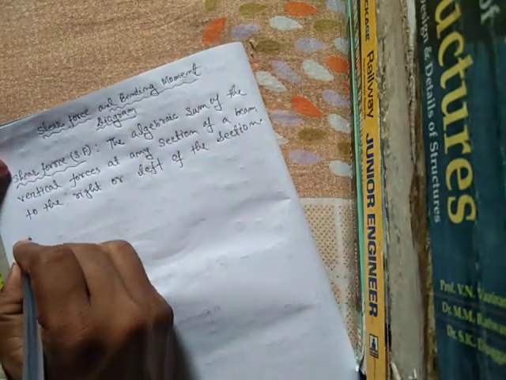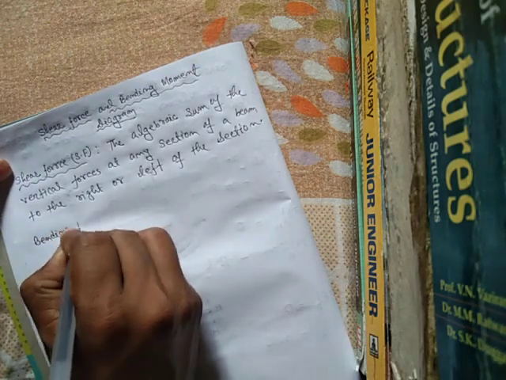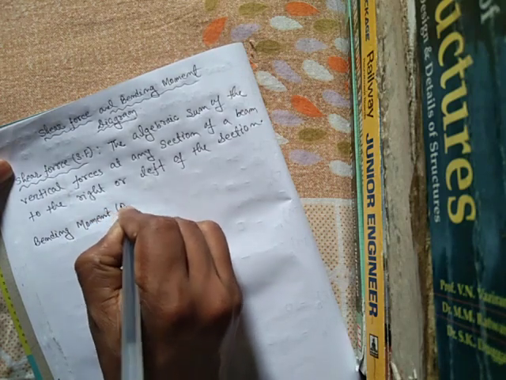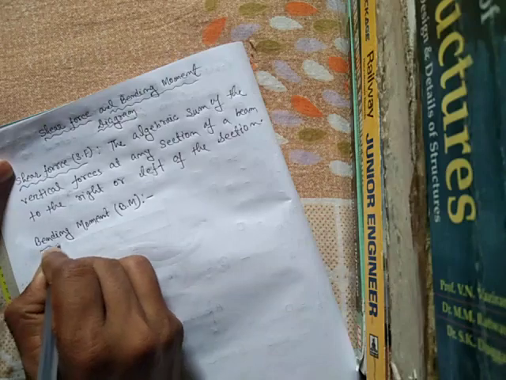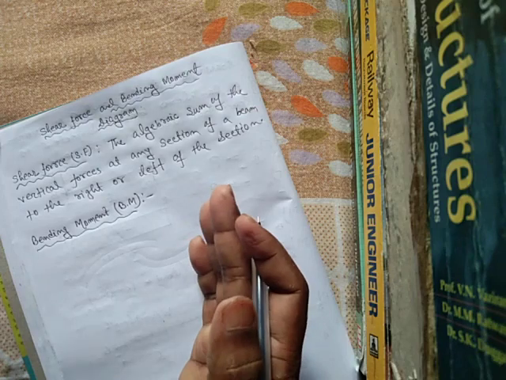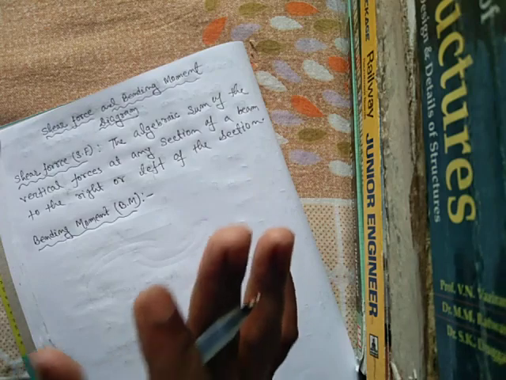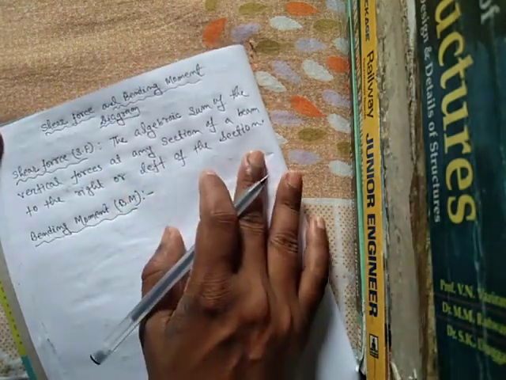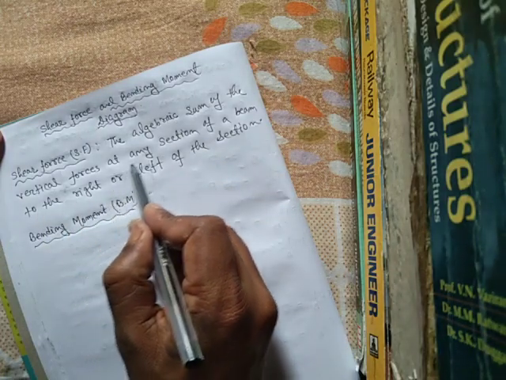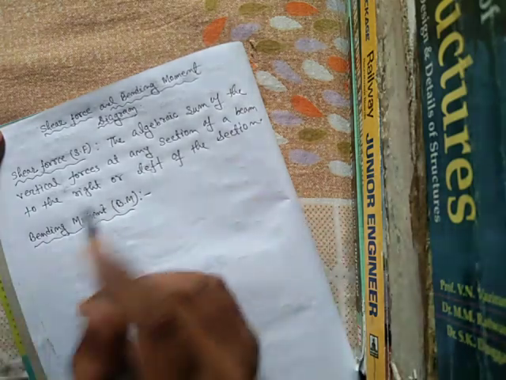And what is bending moment? Bending moment is nothing but the algebraic sum of the moment of all force acting to the right or left of the section is known as bending moment. Similar definition here, the algebraic sum of the vertical force at any section of the beam to the right or left of the section is known as shear force.